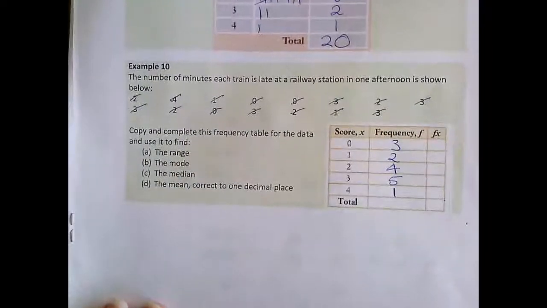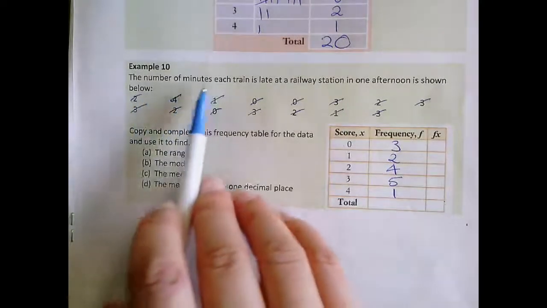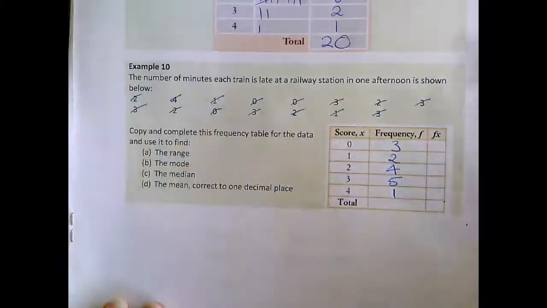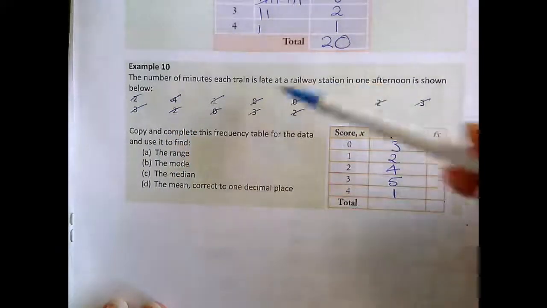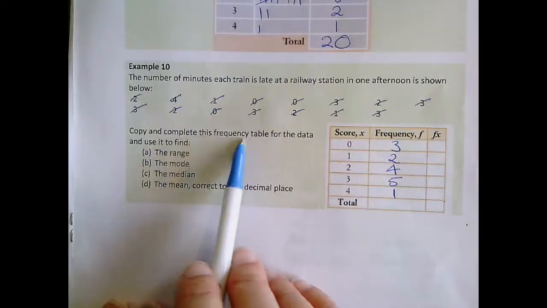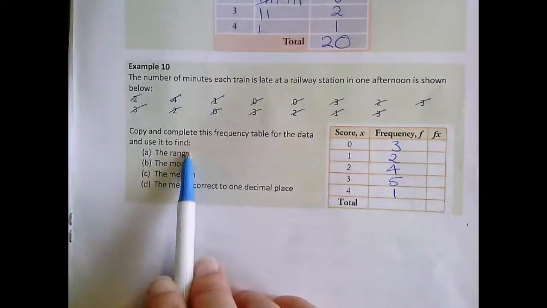In example 10, the number of times each train is late at a railway station in one afternoon is shown below. So we've got our scores here. I've just gone through and put in the frequencies. Copy and complete this frequency table to find the range.